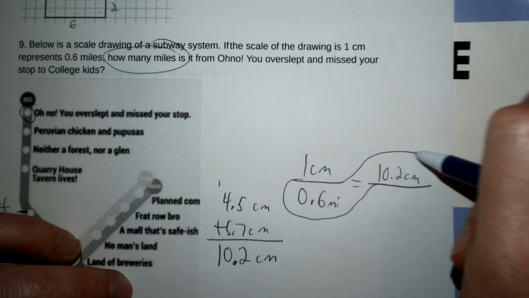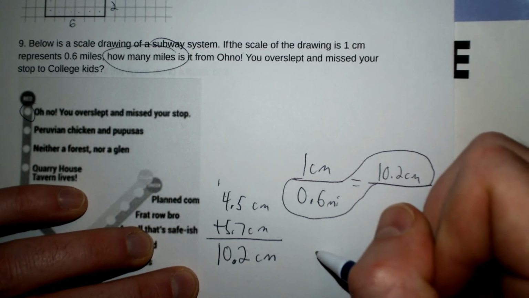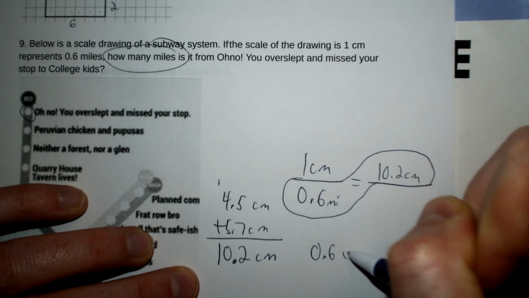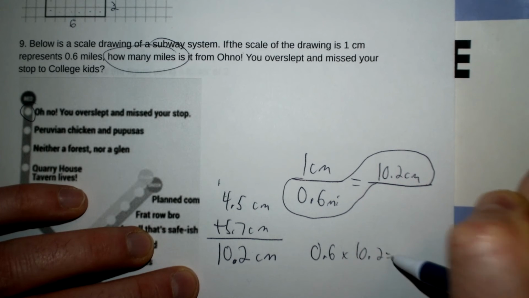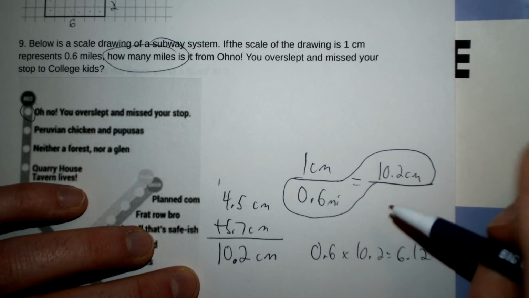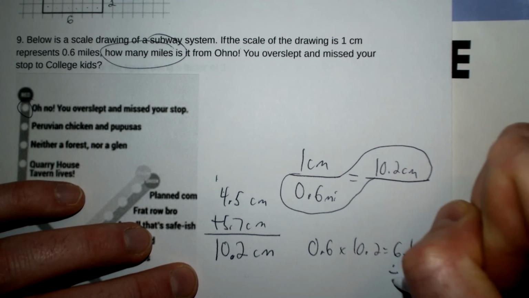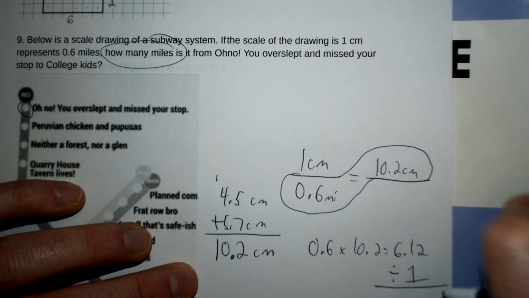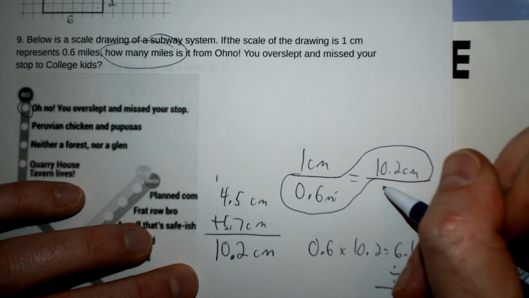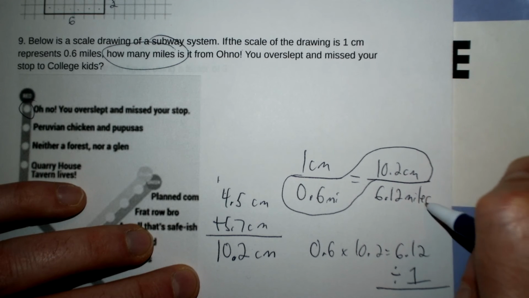So we're going to take 0.6 times 10.2. That's equal to 6.12. And then normally you would divide, so divide by 1. Okay, so your answer, 6.12 miles.